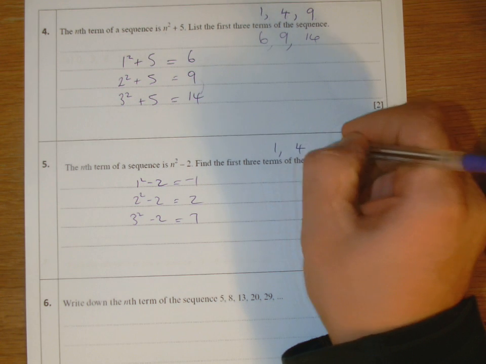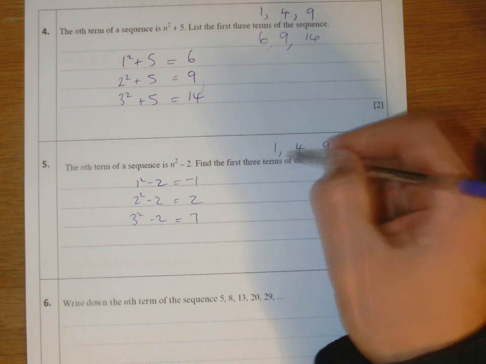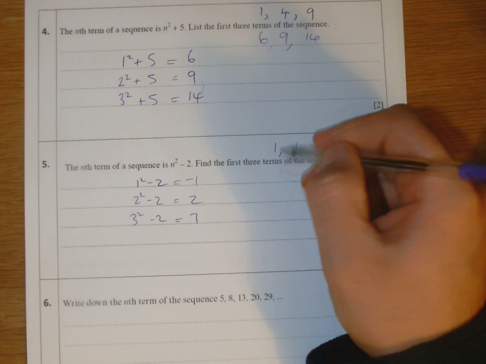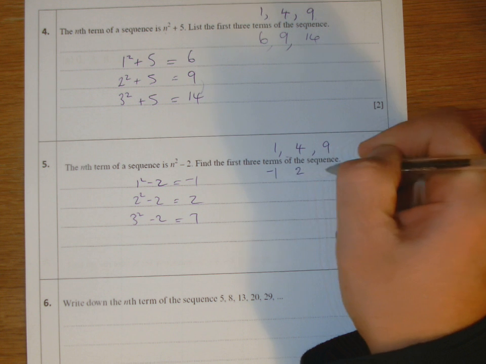1, 4, 9, okay? I can get that sequence from my square numbers. So take away 2, I get minus 1 from that. I get 2 there, I get 7 there.